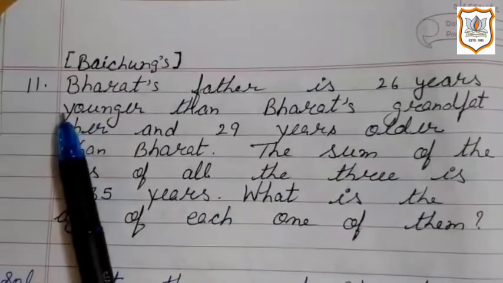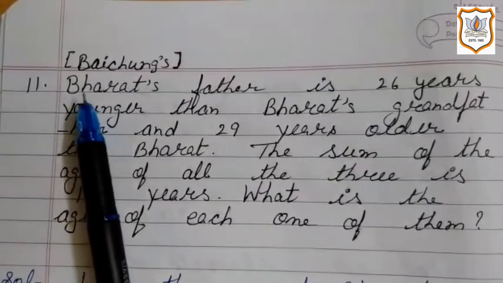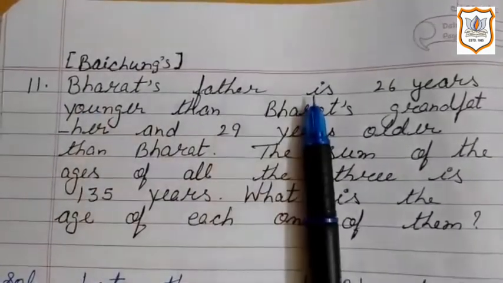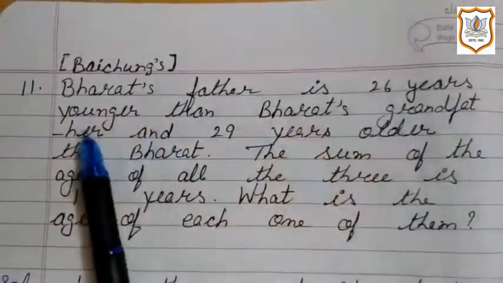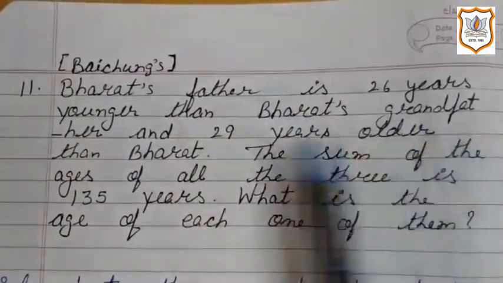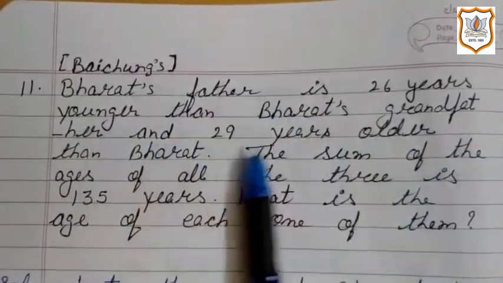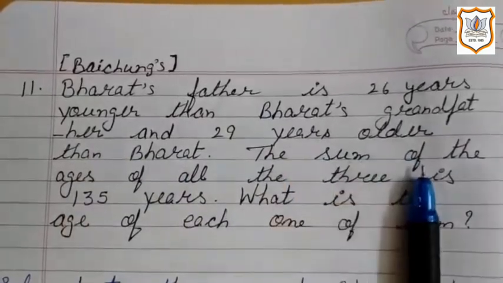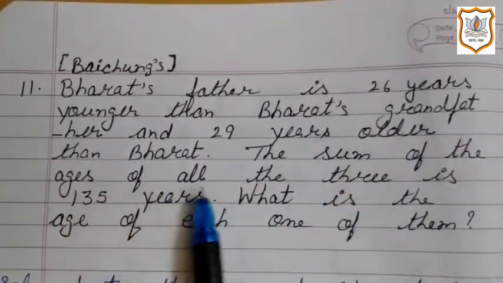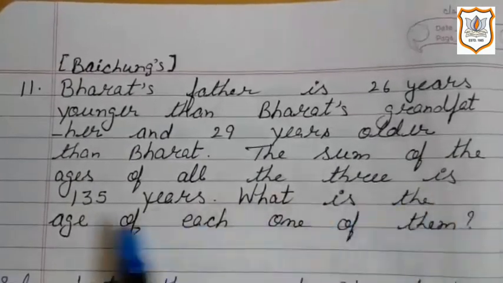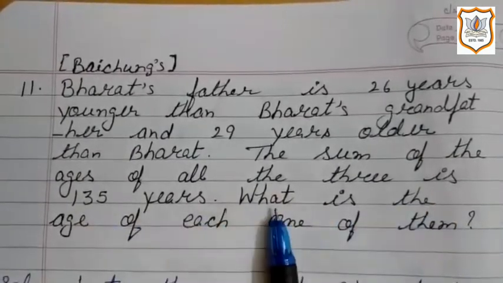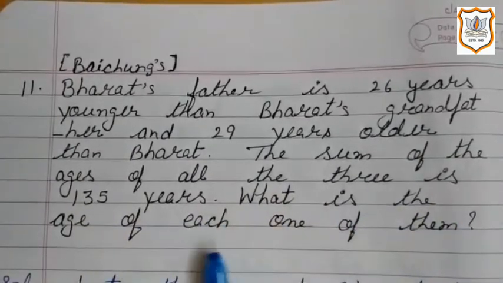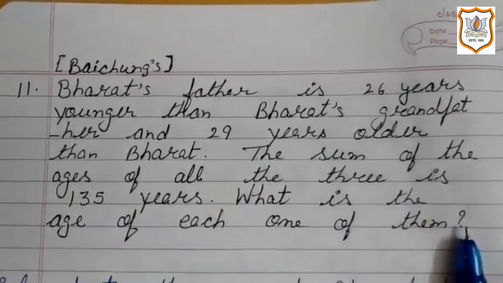Now we will solve the next question. Bharat's father is 26 years younger than Bharat's grandfather and 29 years older than Bharat. The sum of the ages of all the three is 135 years. What is the age of each one of them?